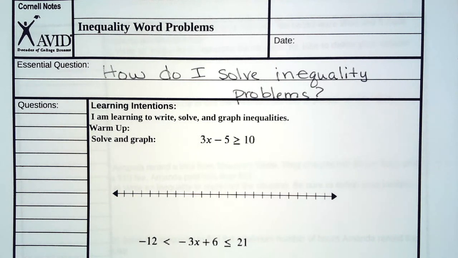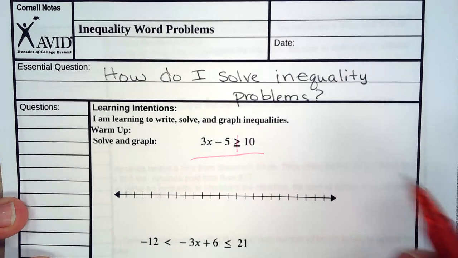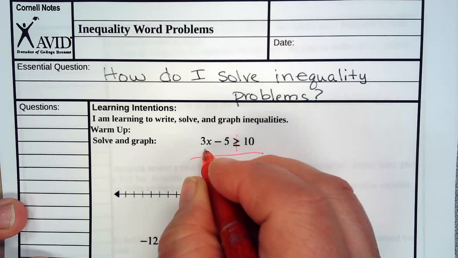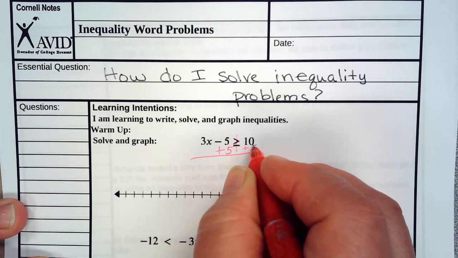Well, I do hope you tried. If you didn't, please try next time so that you can know if you're understanding concepts or not. To be able to solve, we start like we would any other equation. We have to isolate the x. So we add 5 to both sides.